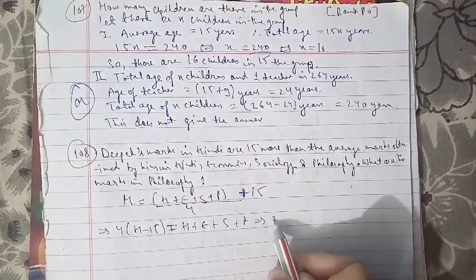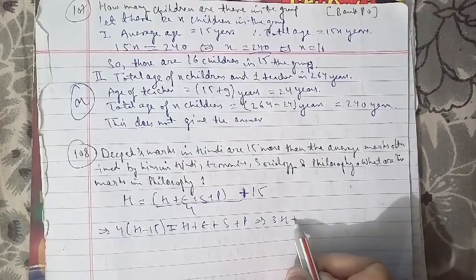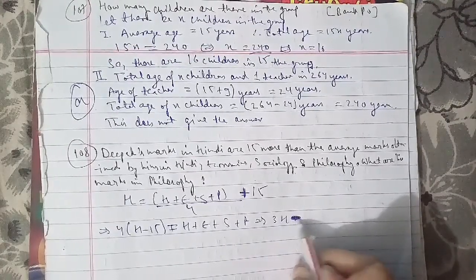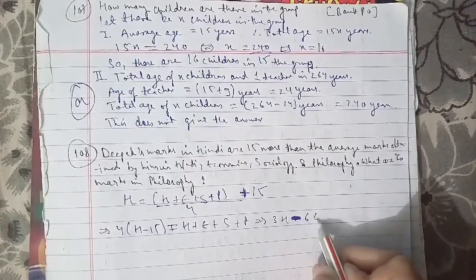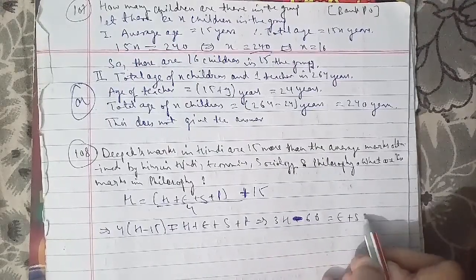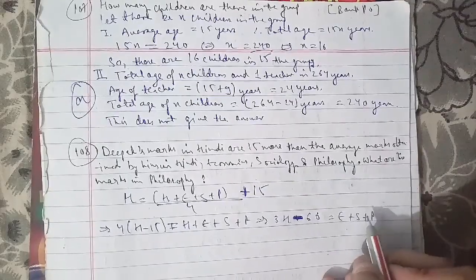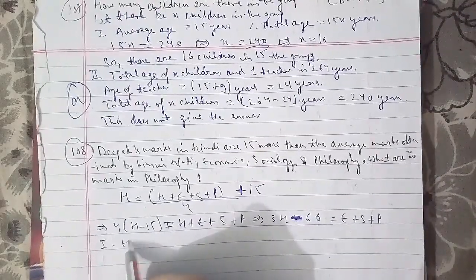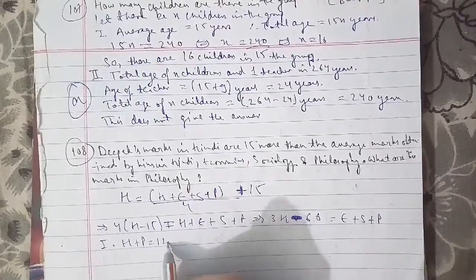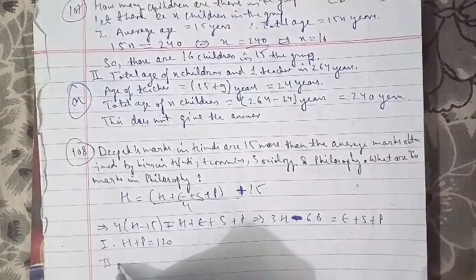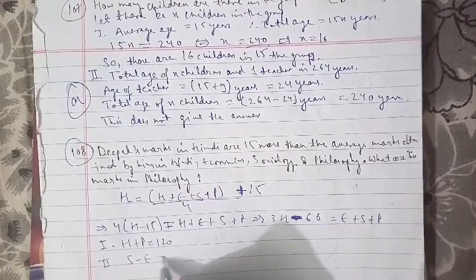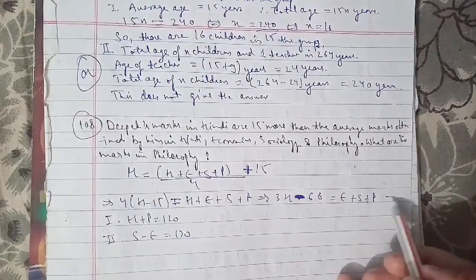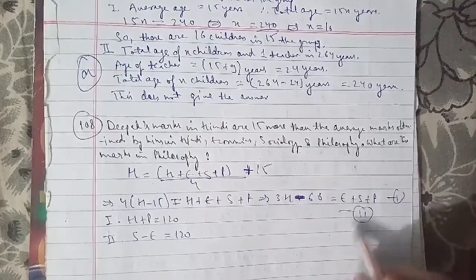According to the first statement, H plus P equals 120. The second statement is S minus E equals 120. This is equation 1, 2, and 3 here. From these equations we cannot find P, so we will go ahead with option D, that the statements given are not enough. We are not getting the answer here.